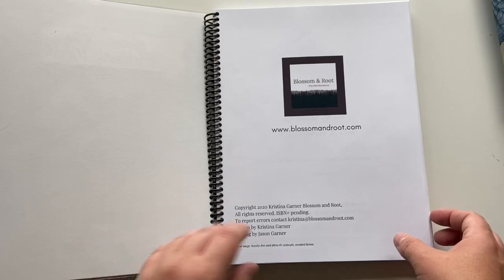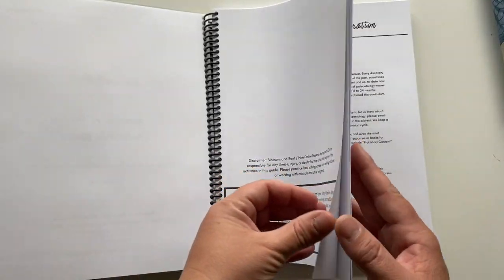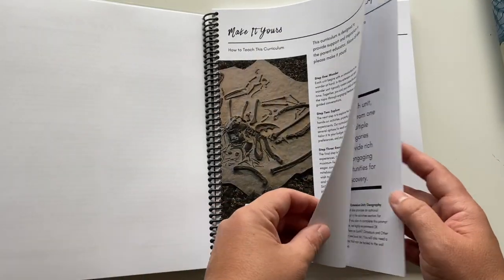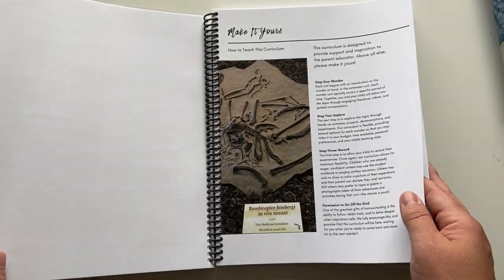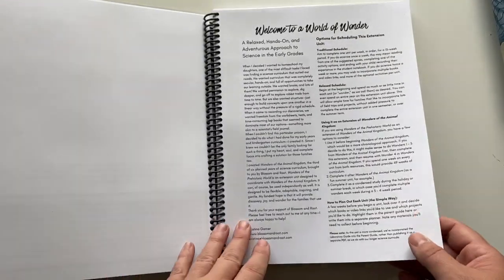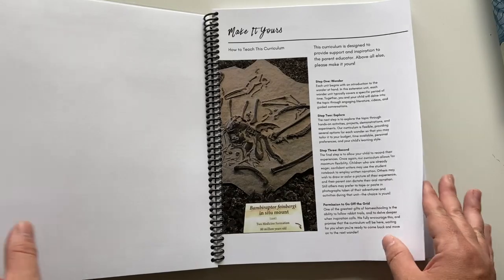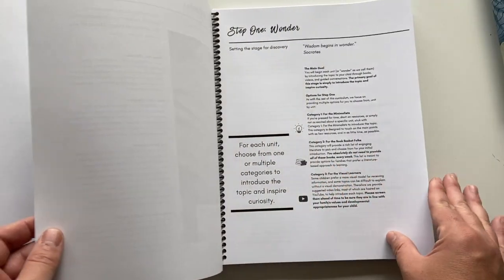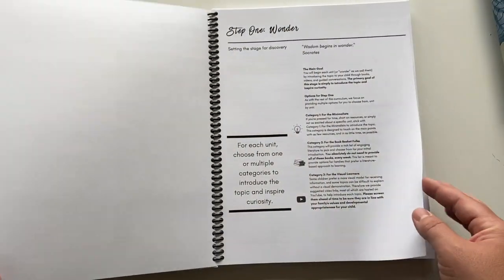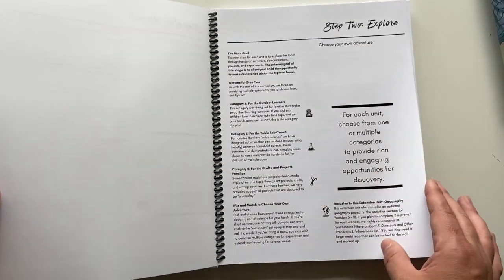So when you open up the parent guide, the first thing you're going to see are, did I skip a page? I did. Are a bunch of pages that kind of explain how to use the Blossom and Root Science curriculum. And these pages are really similar to the pages at the beginning of all of our elementary curriculum.